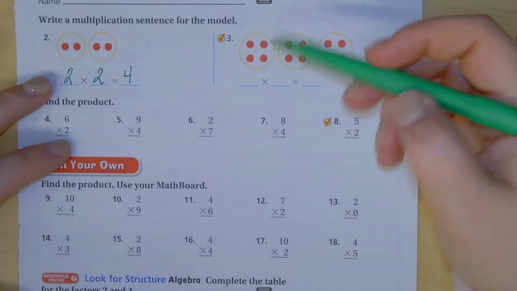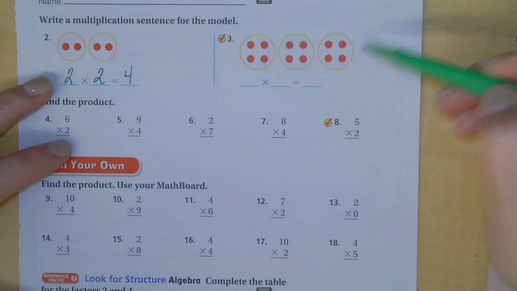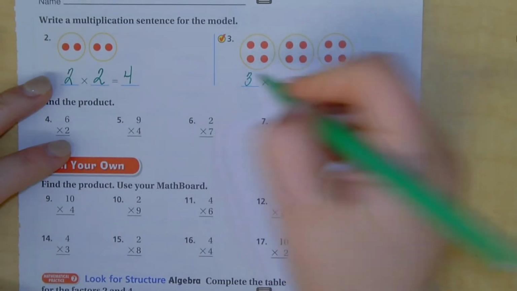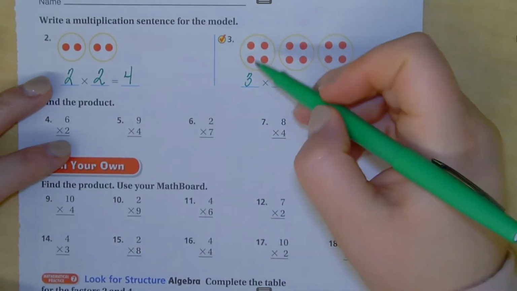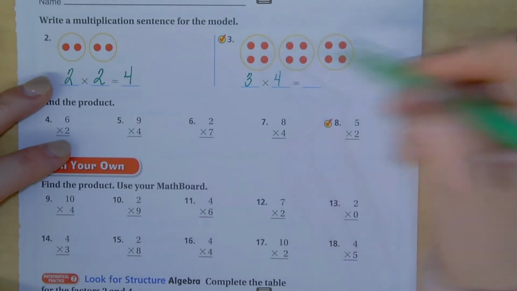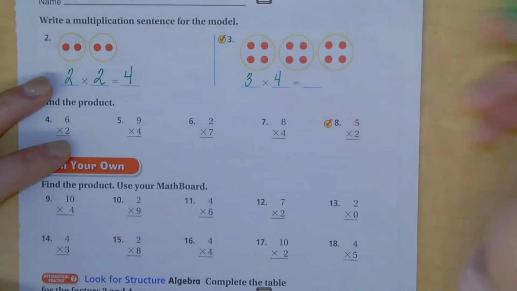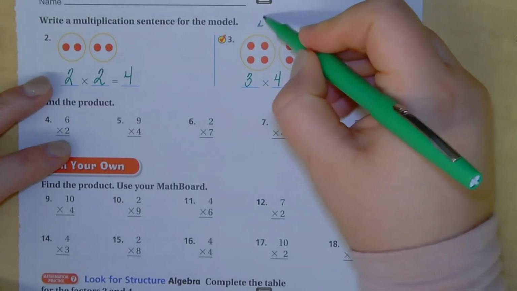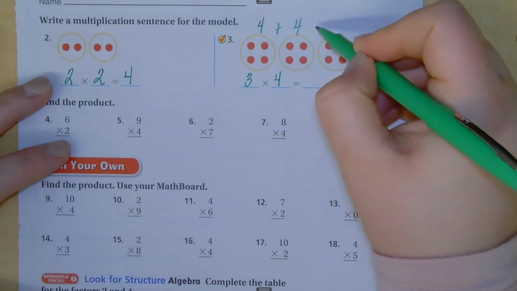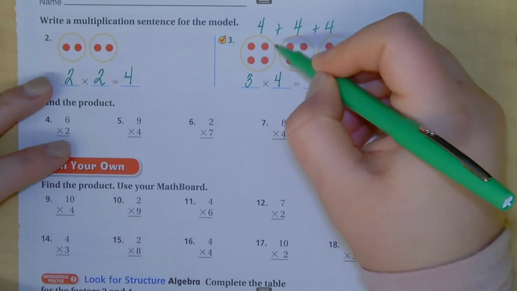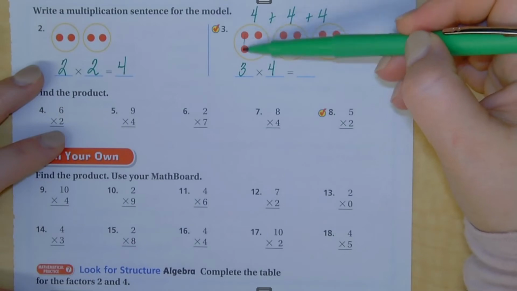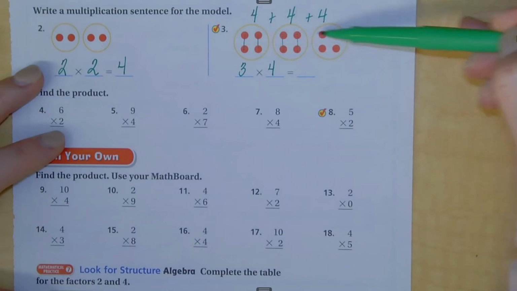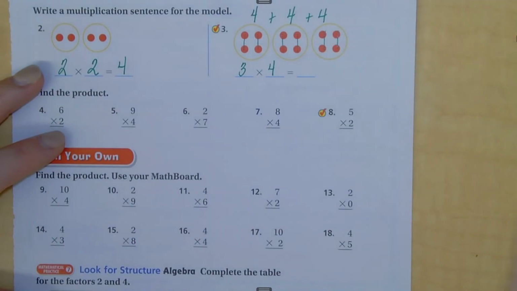Number 3, how many groups are there? 1, 2, 3 groups. So I have 3 groups of how many in each group? 4. 3 groups of 4, or 3 times 4. Now, I can use repeated addition, 4 plus 4 plus 4. I can count them all up. I could even skip count by 2s. 2, 4, 6, 8, 10, 12.